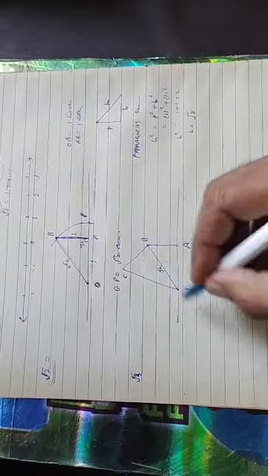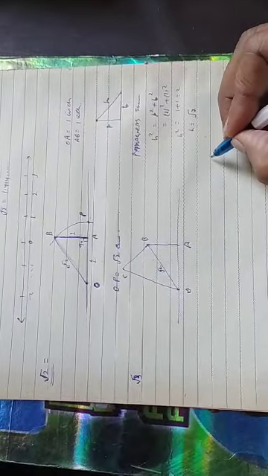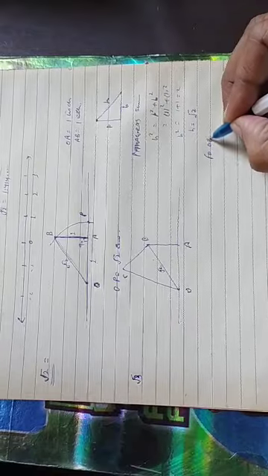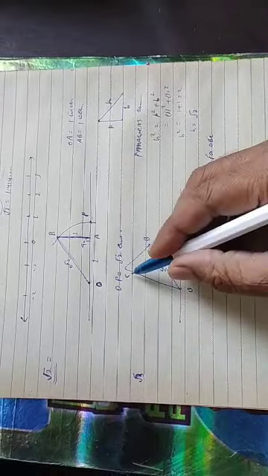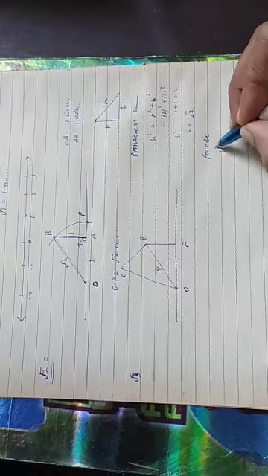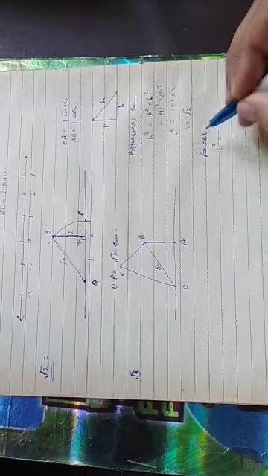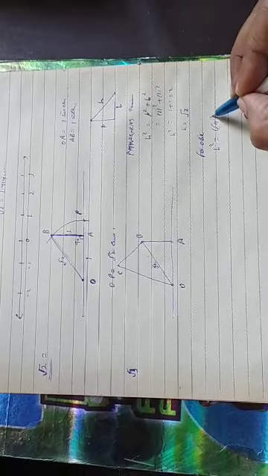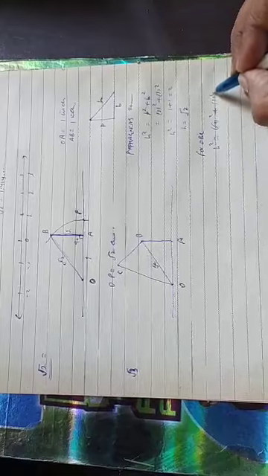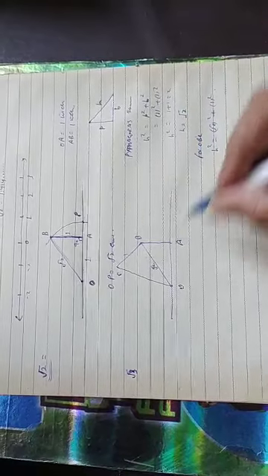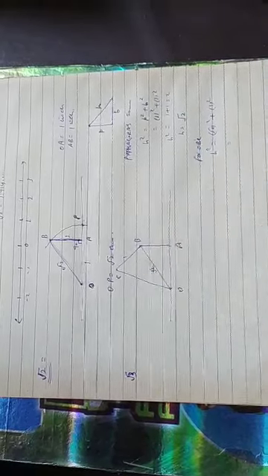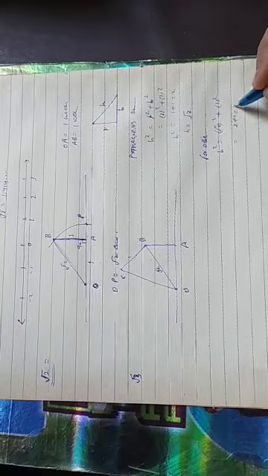Now for triangle OBC, OC is the hypotenuse. h square is equal to OB, the base under root 2 whole square, plus 1 square, because the perpendicular is always drawn 1 unit. That is 2 plus 1, equal to 3.